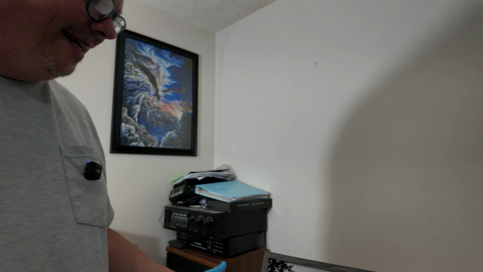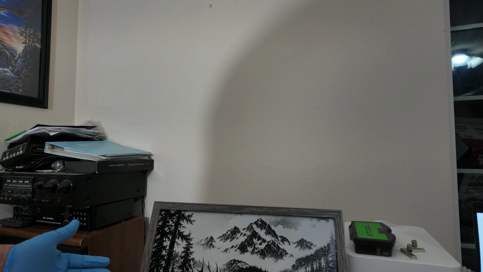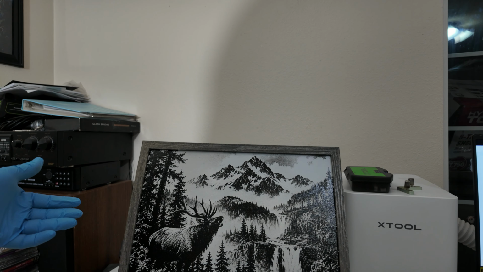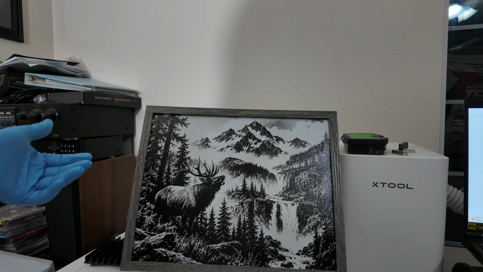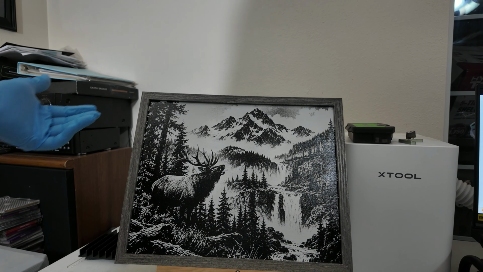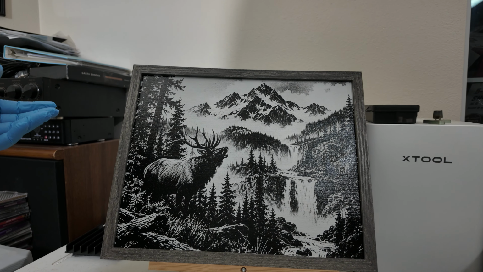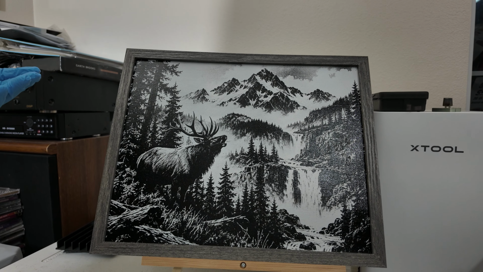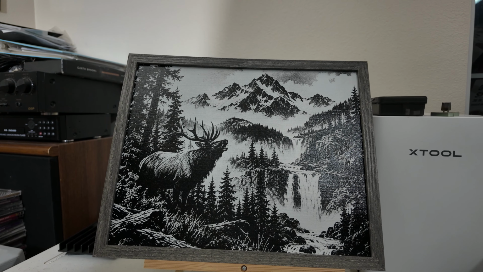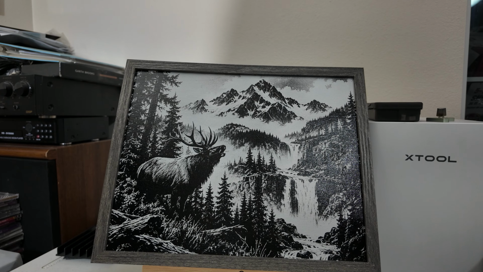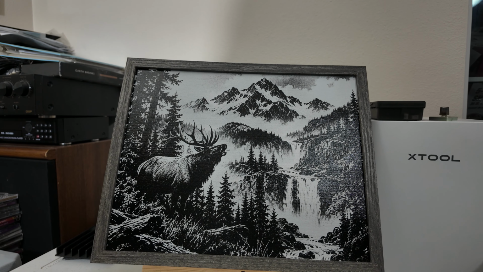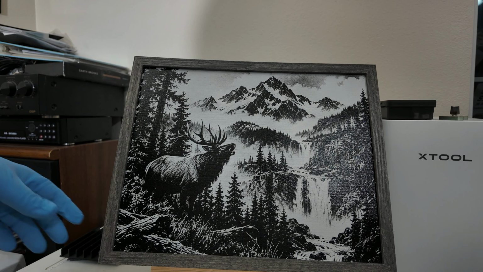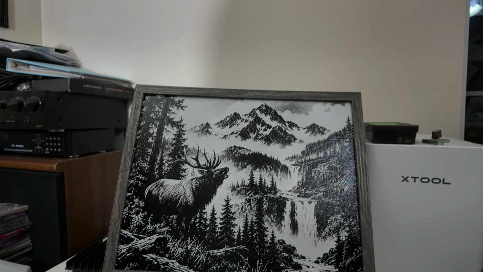And so here we are, the finished product. We got it all cleaned up. I'm very happy with how this turned out. I think the settings were perfect. Trees are dark. You can see the snow on the mountains, and then the river coming through. This turned out nice. It's gonna look great in the camper. And she's got it all framed up. So next step is to get that in the camper.